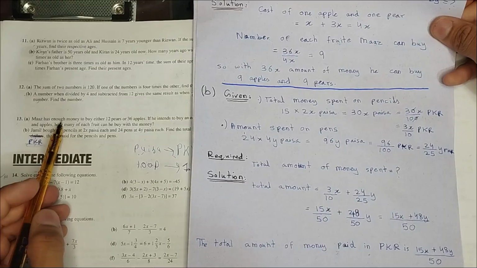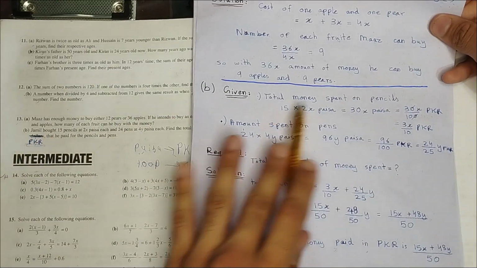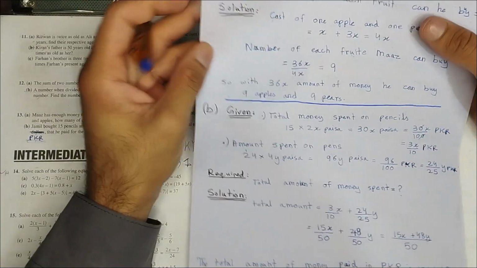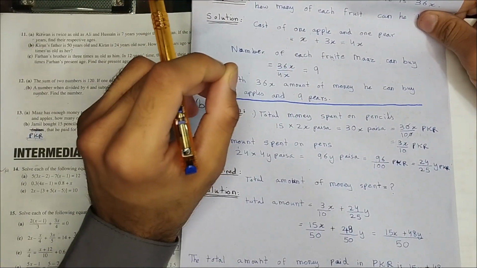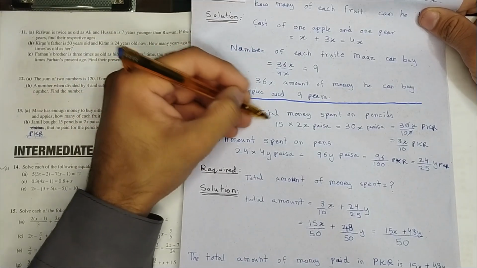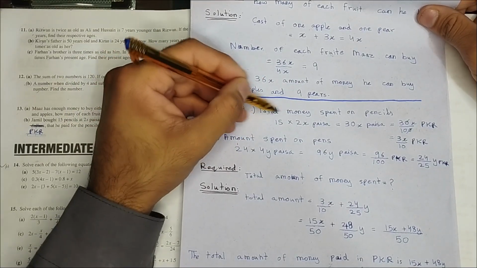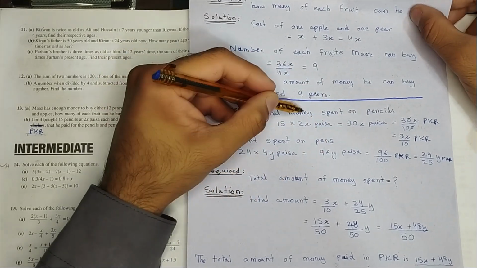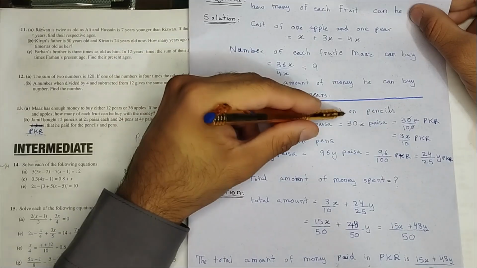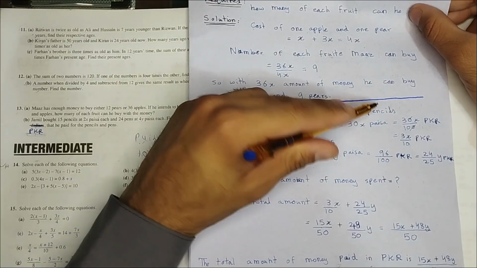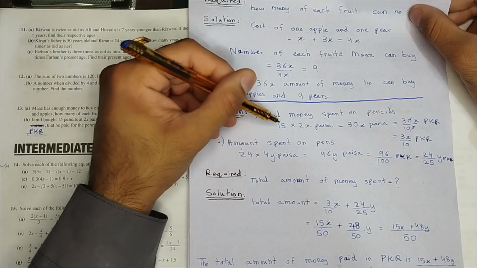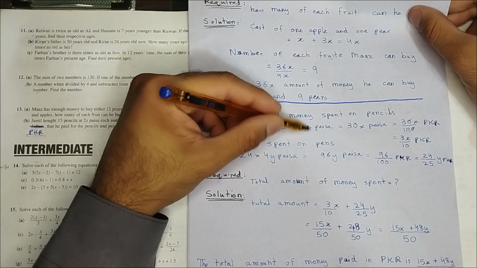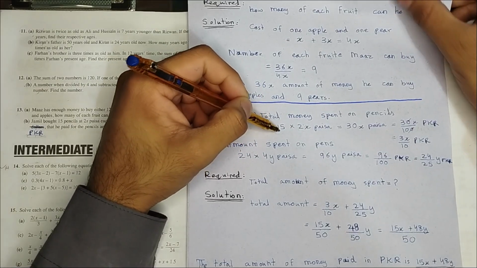The total money spent on the pencils, and one more thing that is really important to understand about the total cost, or total value, is that it means the cost of one object multiplied by the number of those objects you have.